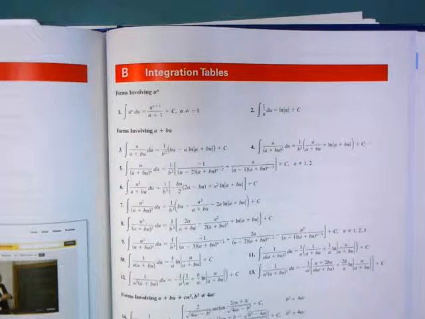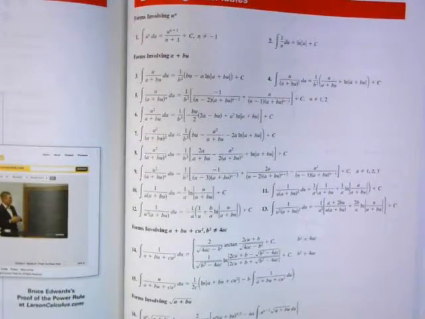And you're going to try to make the problem I just gave you fit one of these integration forms. So you're going to pick from one of those formulas.